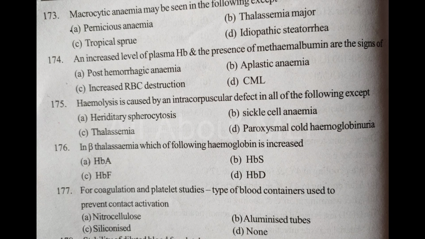Hemolysis is caused by an intracorpuscular defect in all of the following except option A hereditary spherocytosis, option B sickle cell anemia, option C thalassemia, option D paroxysmal cold hemoglobinuria. And the answer is option D paroxysmal cold hemoglobinuria. In beta thalassemia, which of the following hemoglobin is increased? Option A HbA, option B HbS, option C HbF, option D HbD. And the answer is option C HbF.